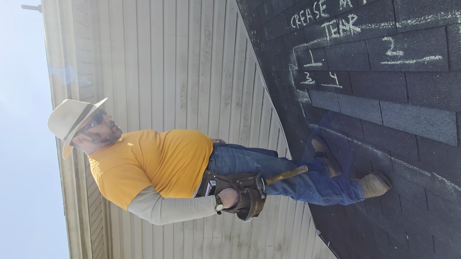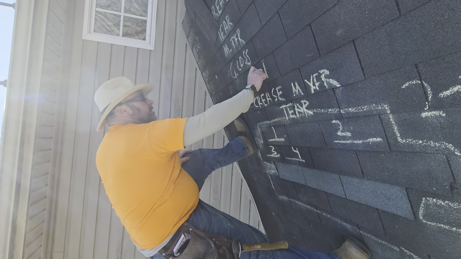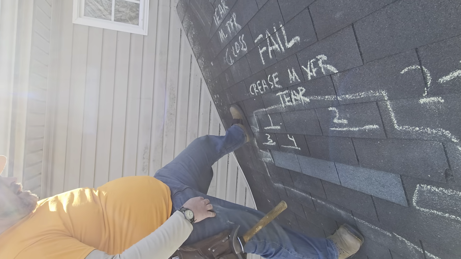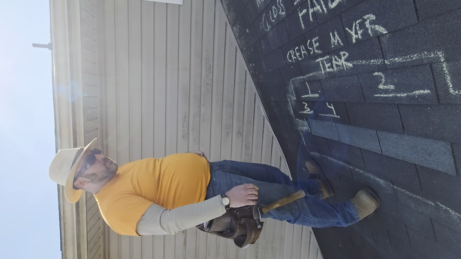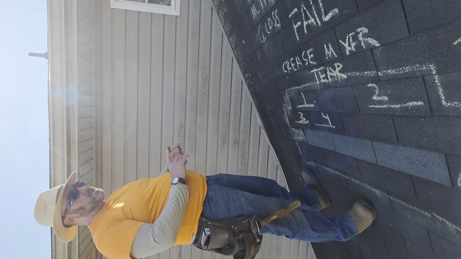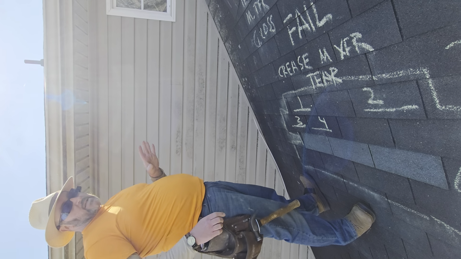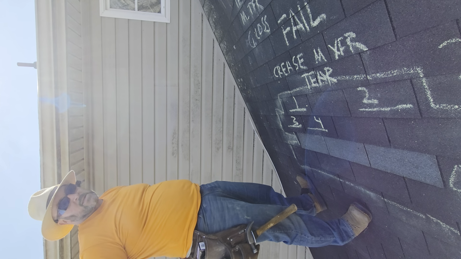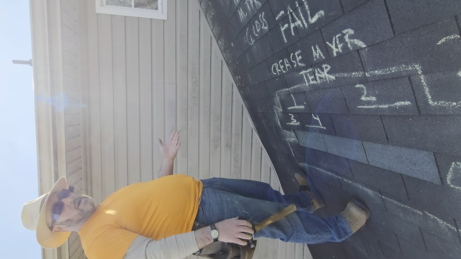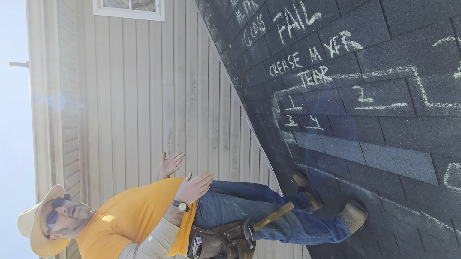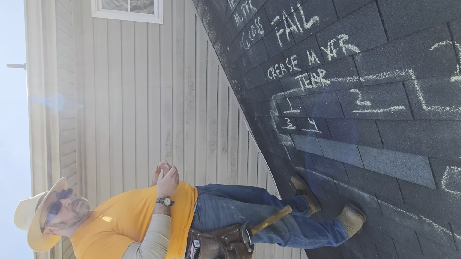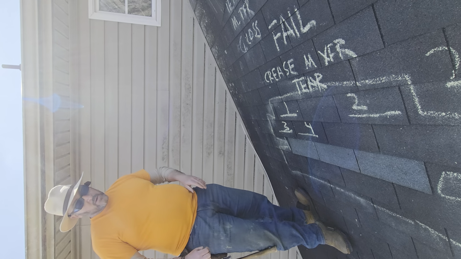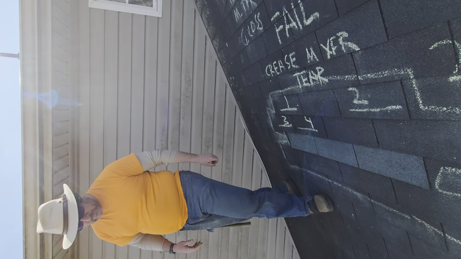So we are going to have to classify this as a fail. Now, if you're curious as to where we get these standards from, creasing, tearing, material transfer, granule loss, that's from the National Academy of Forensic Engineers. That's not just something we made up on our own. That's the objective measuring rod for repairability assessment for shingles. So please look it up. Do a Google search. It's widely available online. Or if you can't find it, let me know, and we'll send it out to you.